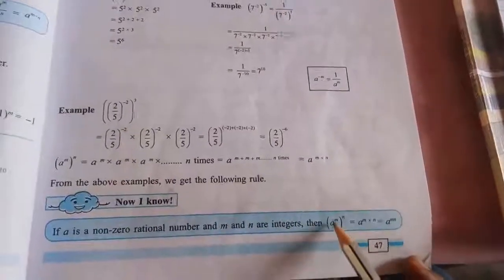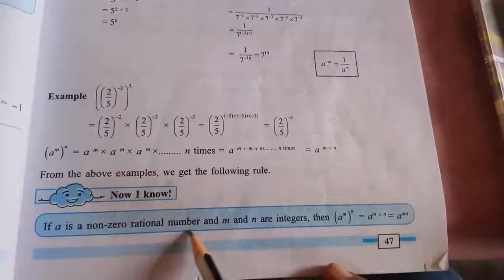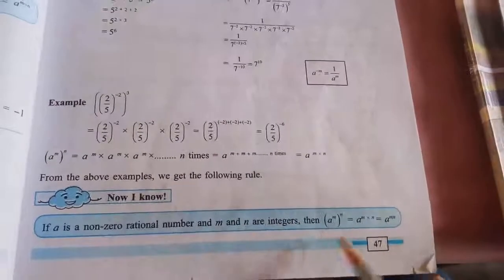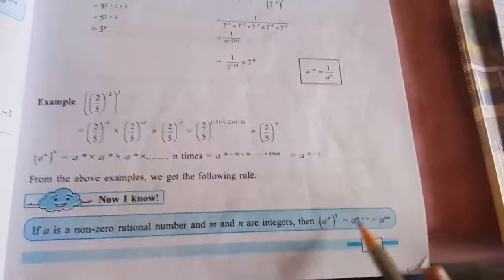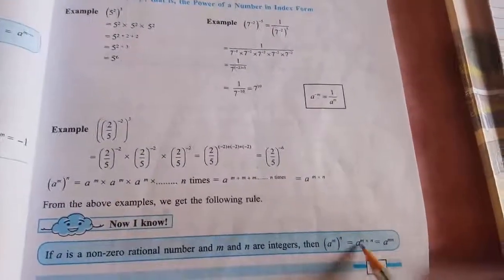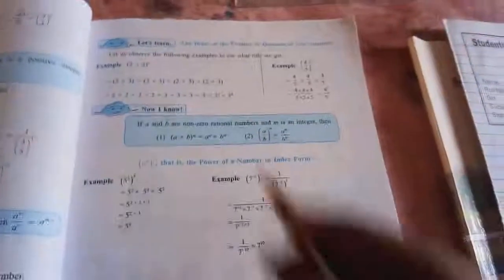Means look here, if a is a non-zero rational number and m and n are positive, then a raised to m bracket complete raised to n. So there is a multiplication between them, a raised to m into n is equal to a raised to mn, means a raised to m into n. So today we see practice set 28 and the new rules.